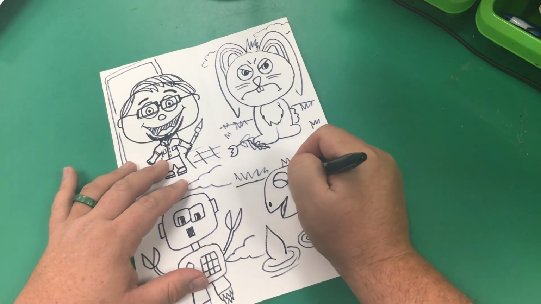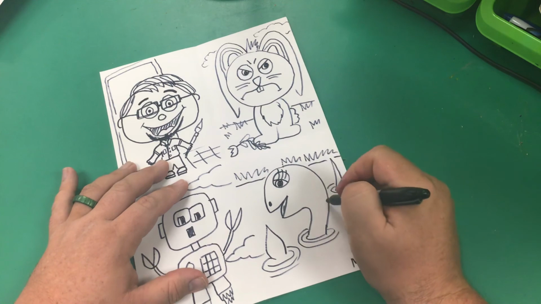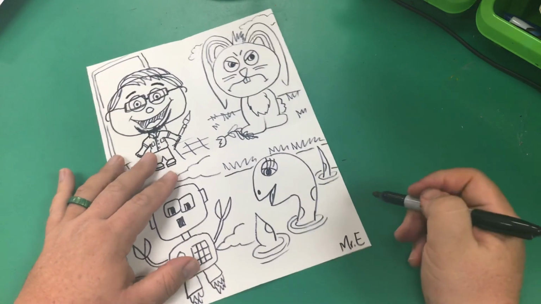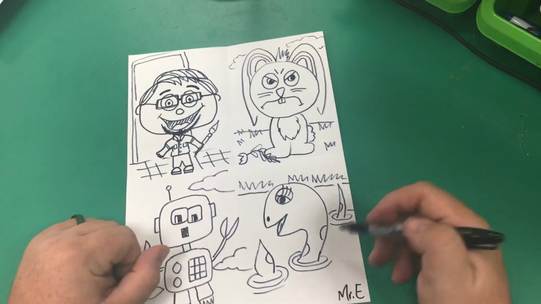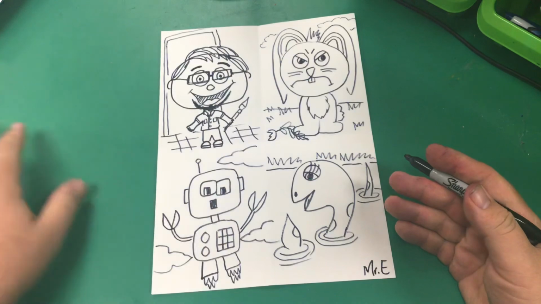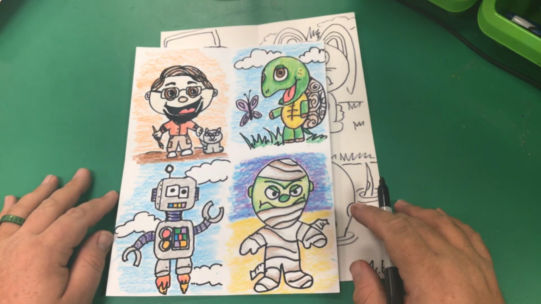So I'm going to make Nessie. Give her some big eyelashes. Make her look sweet. Put some spots. Look, she's waving at you guys. Hello. So that's my cartoon creature. After you've finished, you can go ahead and color your pictures.